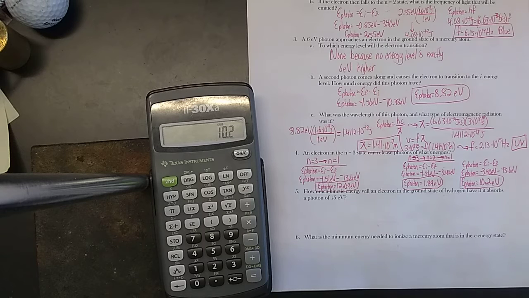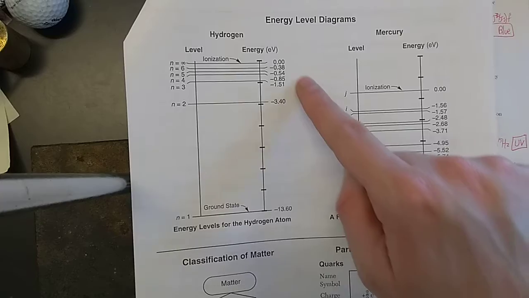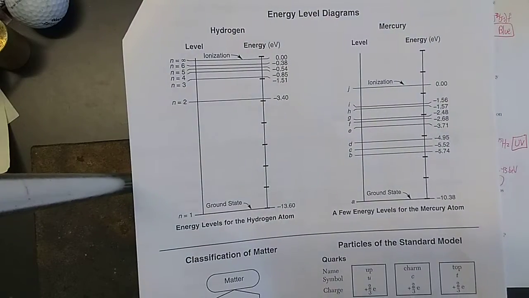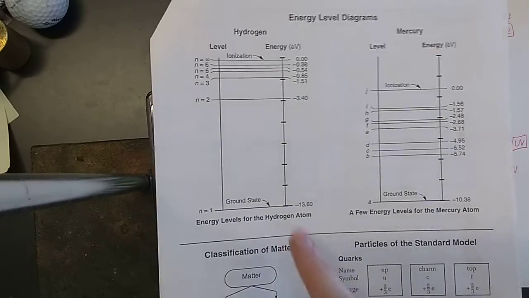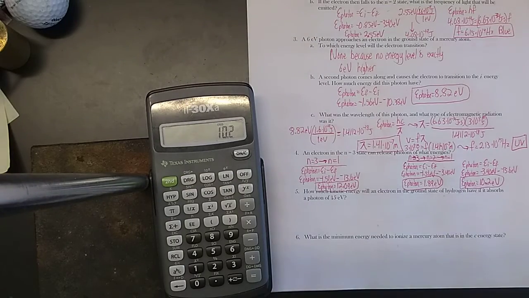All right, how much kinetic energy will an electron in the ground state of hydrogen have if it absorbs a photon of 15 eV? Well, you might look at hydrogen and say, okay, the ground state is negative 13.6. There's nothing that's exactly 15 eV higher, so it doesn't happen. But notice that 15 electron volts is enough to make it ionize. That's what's going to happen here.